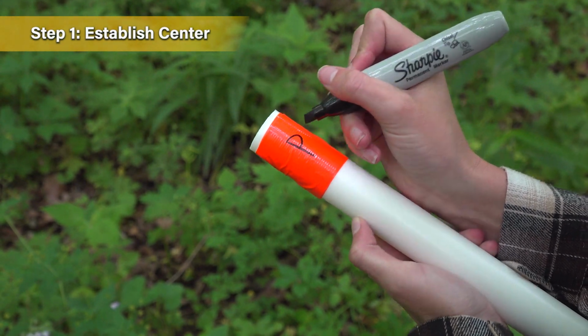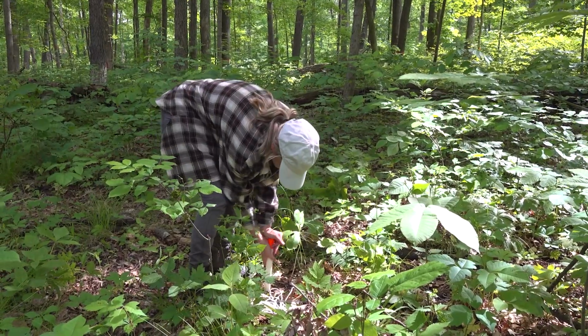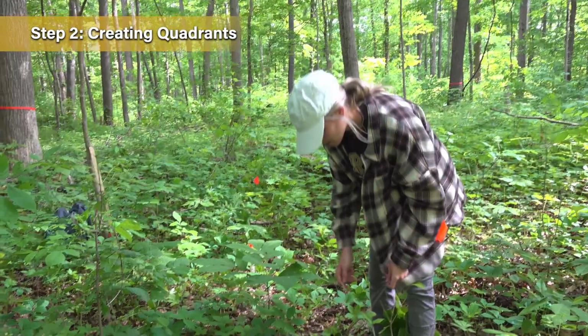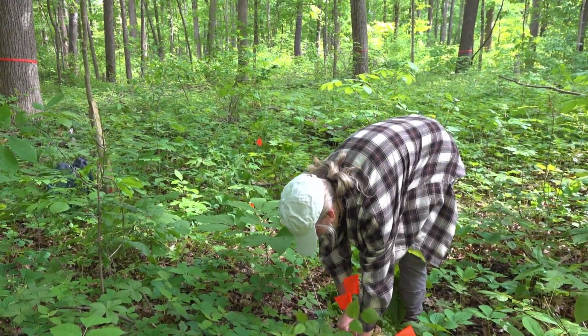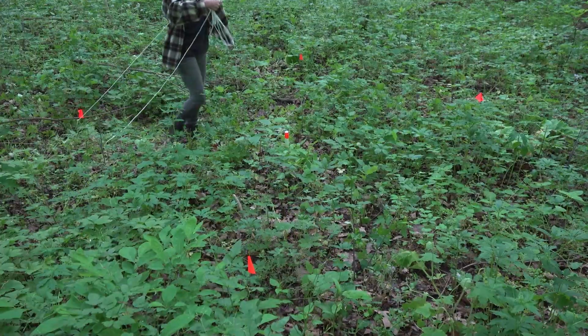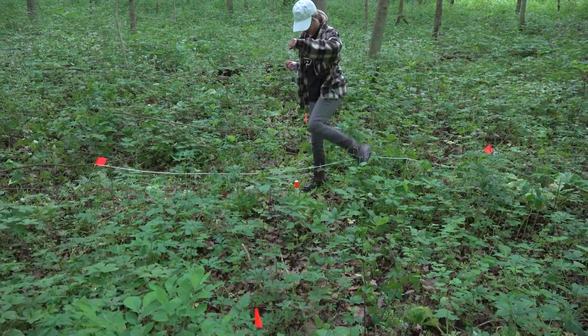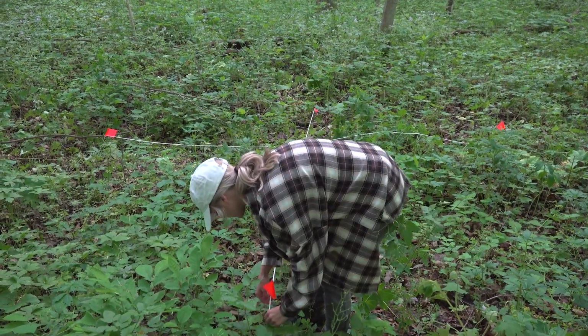Step 1 is to establish a center. We're going to take a permanent marker and write on our PVC pipe our plot number. Step 2 is creating your quadrants. Tie your 6-foot string to the center stake, then place a flag at the end of your string in each cardinal direction. We will then lay out 2 12-foot strings reaching from north to south and east to west using the flags we just placed. This will give us our 4 quadrants.